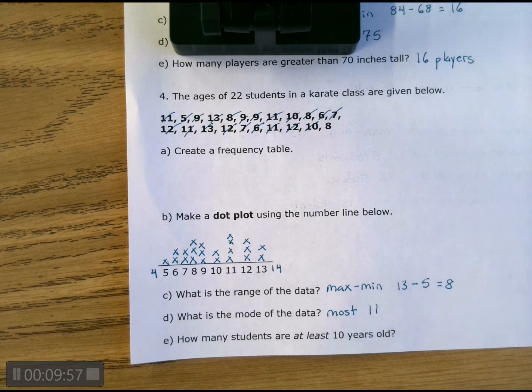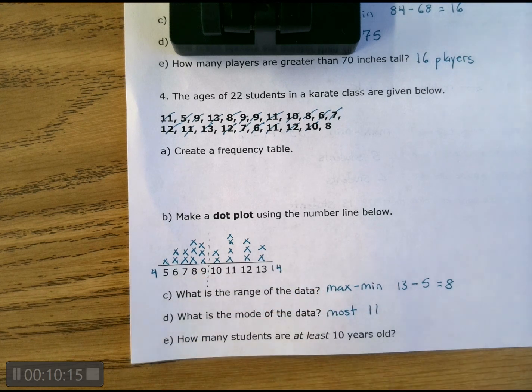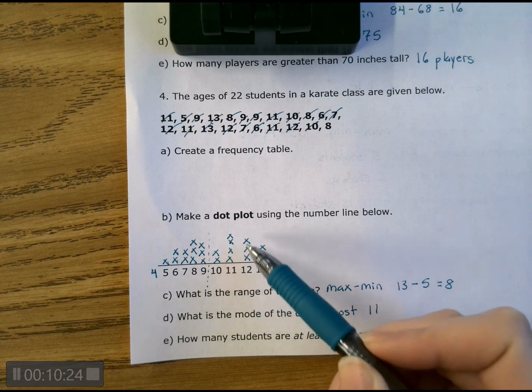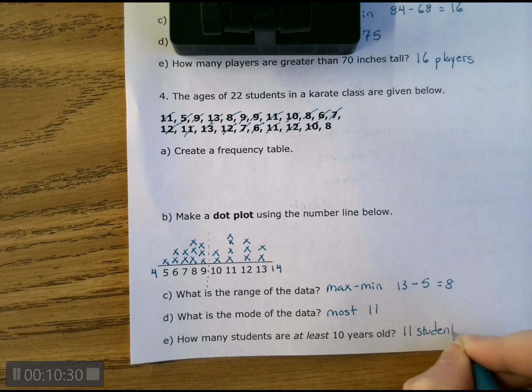Alright, and then how many students are at least 10 years old. So at least 10 years old means that 10 years old is going to be your minimum. Okay? So at least 10 years old. Because you have to be at least 10 years old in order to play. How about that? All right, so 1, 2, 3, 4, 5, 6, 7, 8, 9, 10, 11. So 11 students. All right, so now that we've got interpreting dot plots down, let's go on to the next one. All right, so next page.